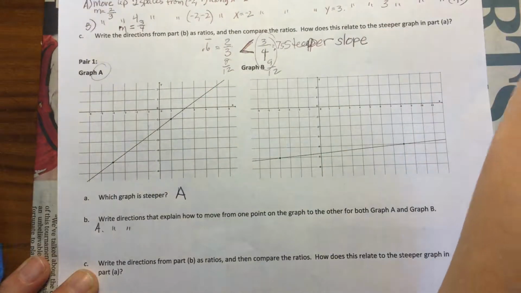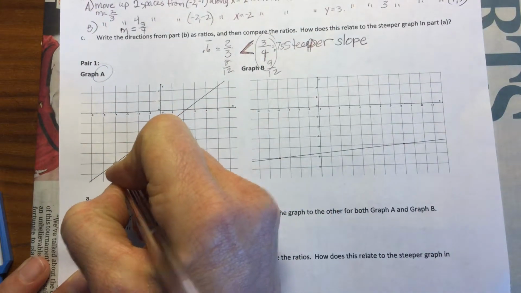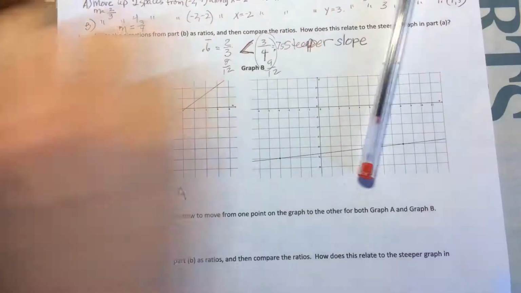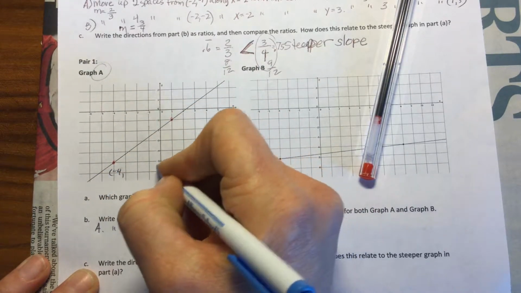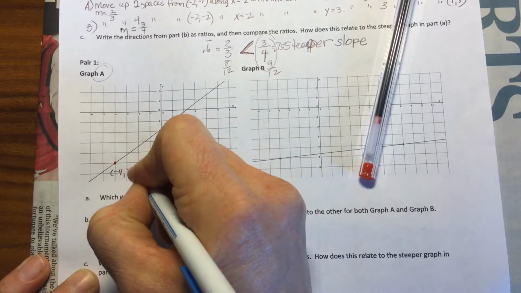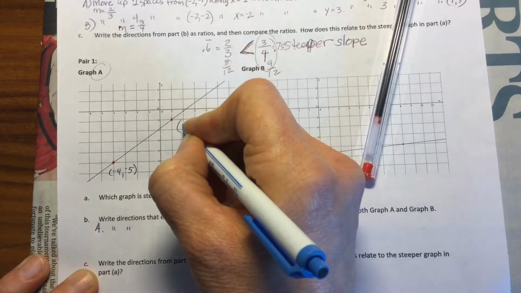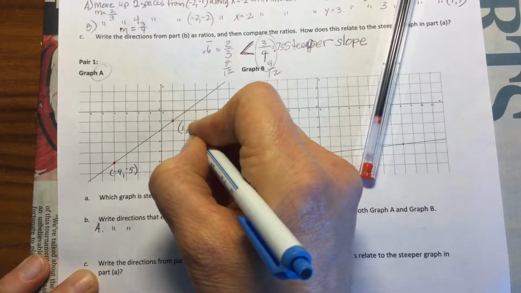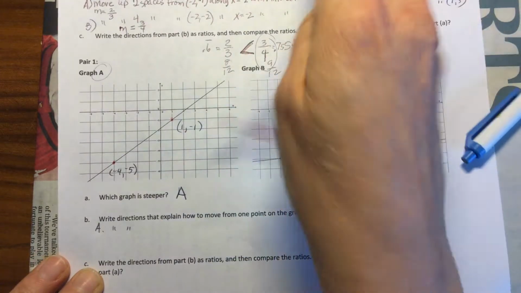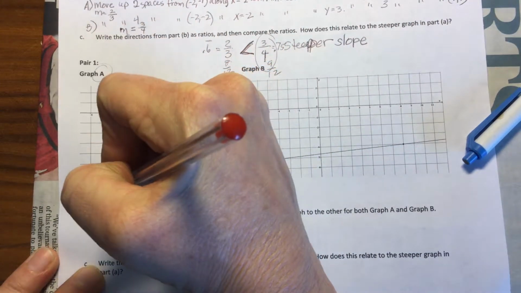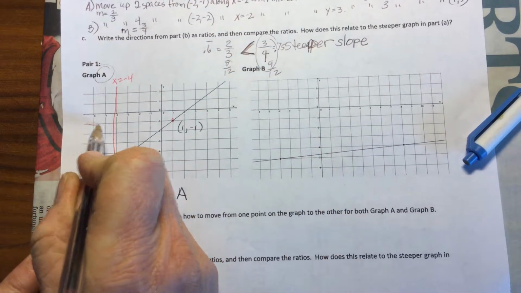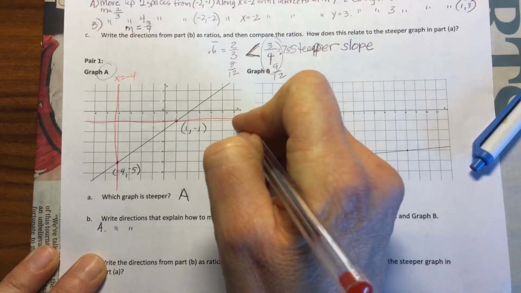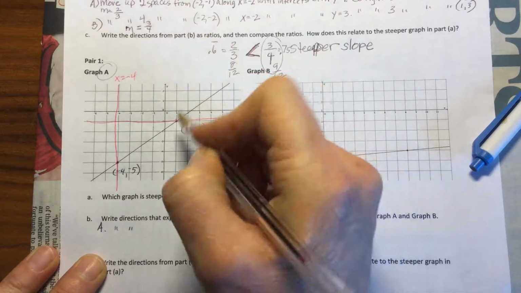Oh, let's draw it first. Okay, so here's our points. And let's do those in black so we can see that. So that's going to be -4 on the X and -5 on the Y. And then our other one is going to be 1 on the X and -1 on the Y. All right, so if we look at our vertical line, that's going to be through the point X equals -4. And if we look at our horizontal line through the other point, that's going to be Y equals -1 on the Y. So we're going to move up.